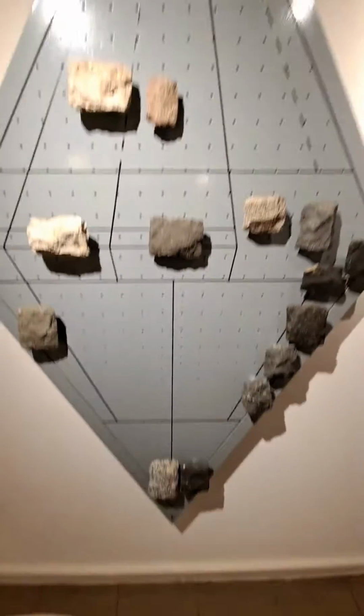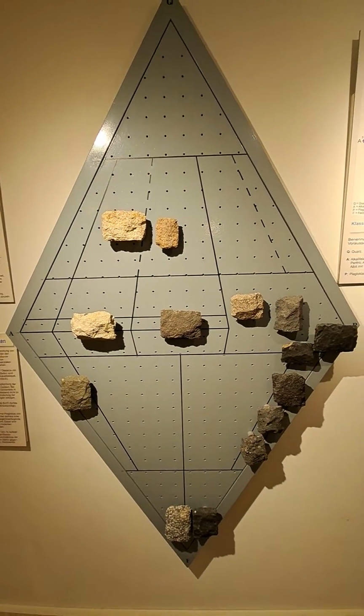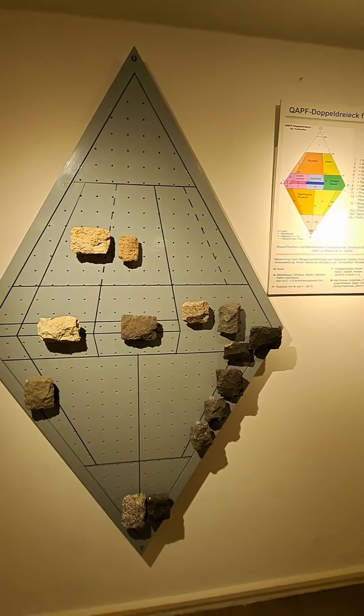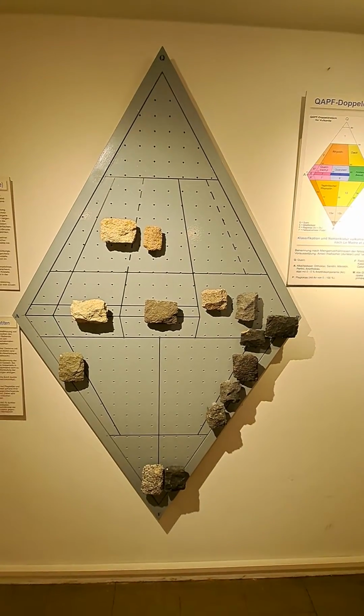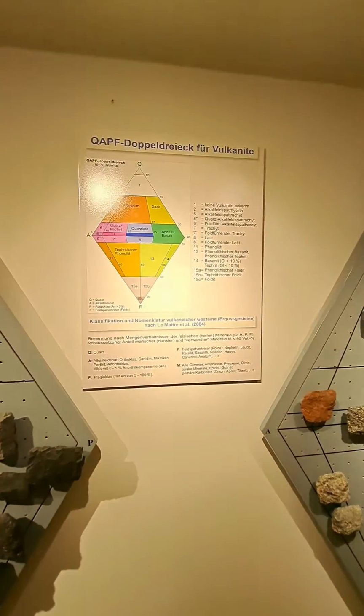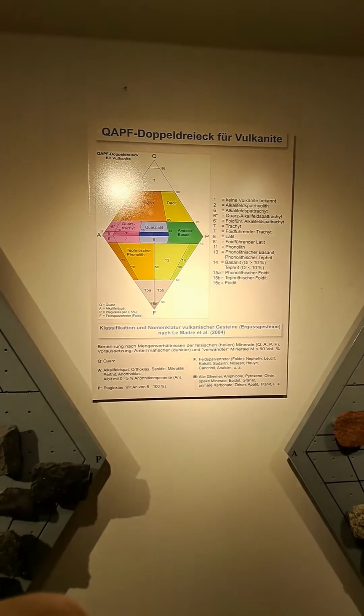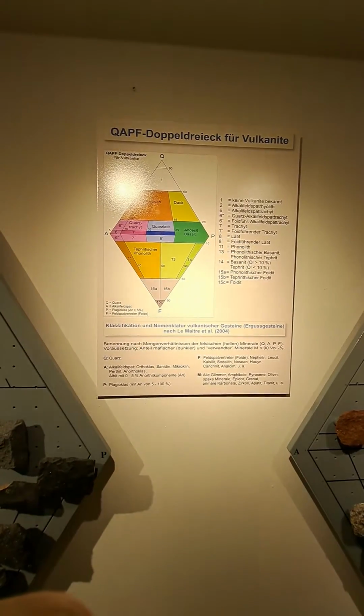and feldspathoids and quartz are mutually exclusive here. The divide line between A and P is very important here, so you know whether your rock is quartz undersaturated or quartz oversaturated. So this is a very useful tool, and I recommend it highly, particularly when you're in unknown volcanic terrain. That gives you a good sense of what things are.